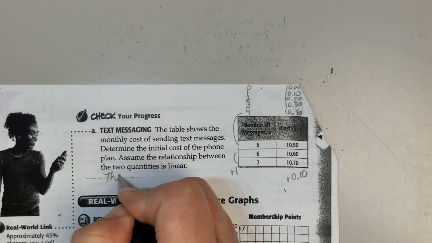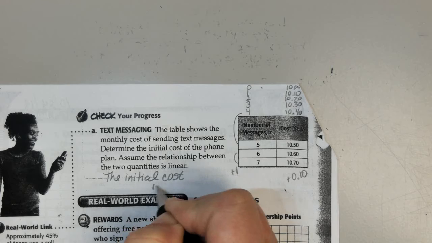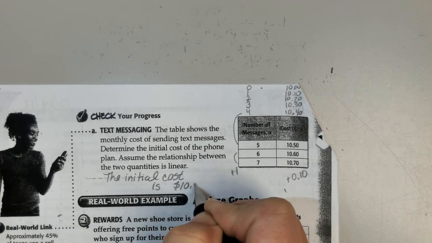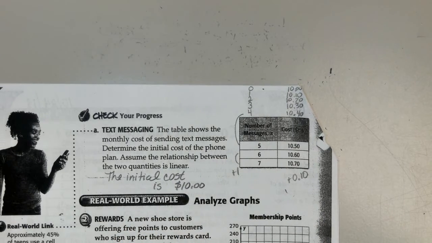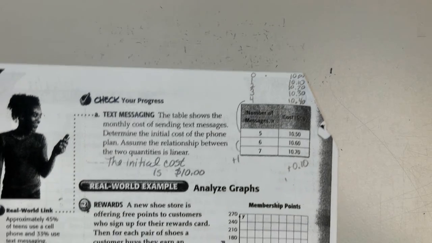So the initial cost of the plan before she sends any text messages is $10. And then for each text message, she would add 10 cents to that. Okay? Now let's take a look at this next example.